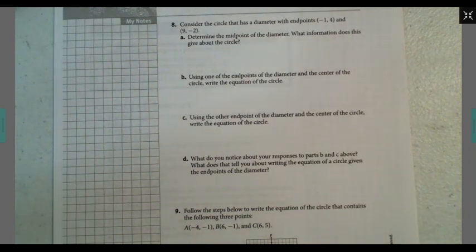The last section for 27-1 covers questions 8 and 9. Let's take a look. Consider the circle that has a diameter with endpoints of (-1, 4) and (9, -2). Determine the midpoint of the diameter. What information does this give us about the circle?